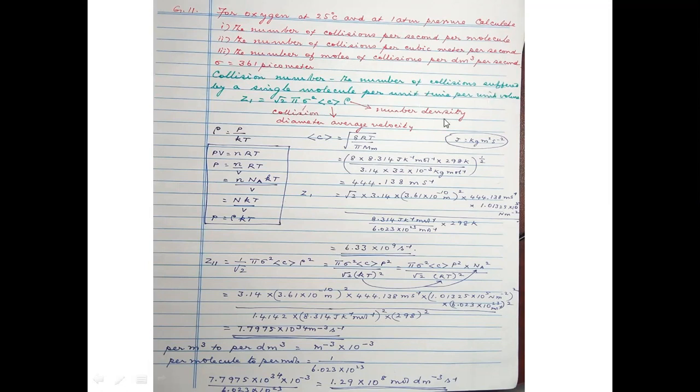unit volume. So Z1 is equal to square root 2 pi sigma square C, which is the average velocity, rho, the number density. Normally the rho is substituted as P by KT. So you should understand how this rho has become P by KT.